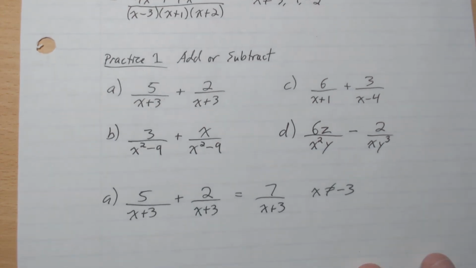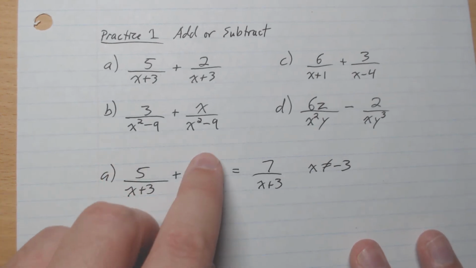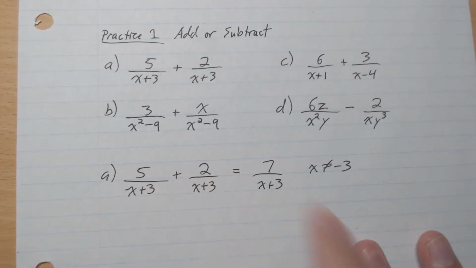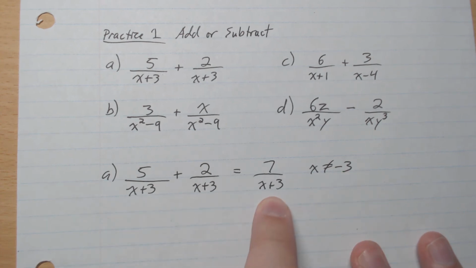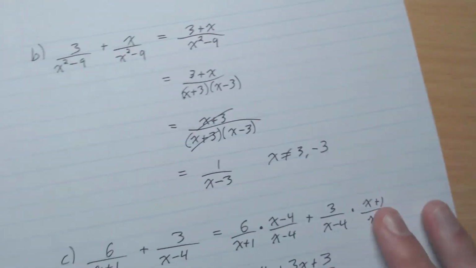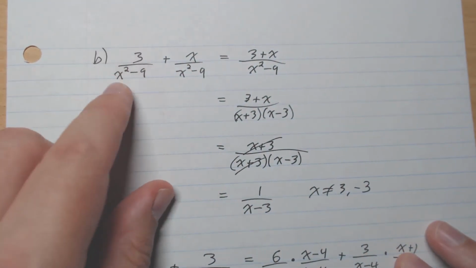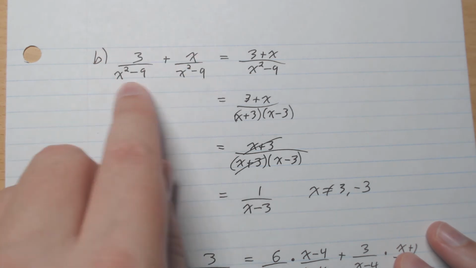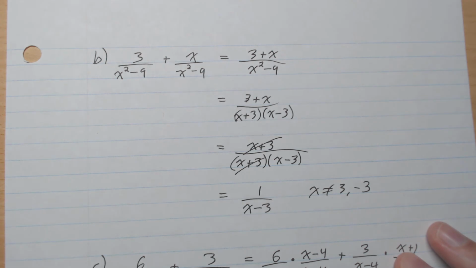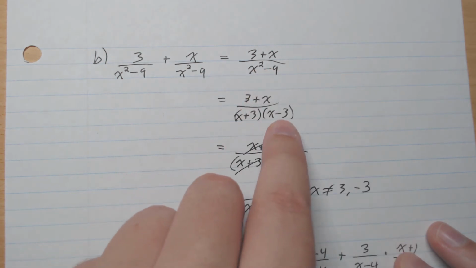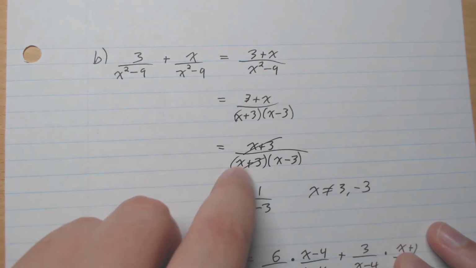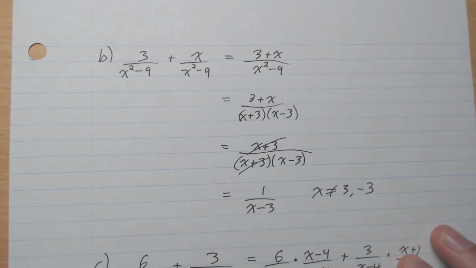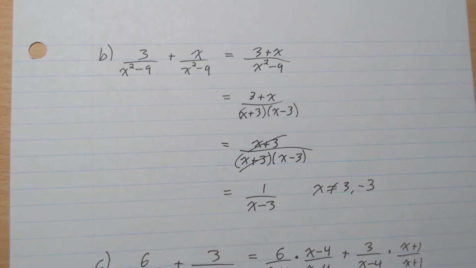Okay, we're back. 5 over x plus 3 plus 2 over x plus 3. So this is 5 plus 2, 7 over x plus 3. Restriction cannot be negative 3. B, 3 over x squared minus 9 plus x over x squared minus 9. So it's a common denominator, so we have 3 plus x like that. Rewrite that as x plus 3 times x minus 3. X plus 3 cancels out. What's left is 1 over x minus 3. Restrictions, x cannot be 3 or negative 3, like that.